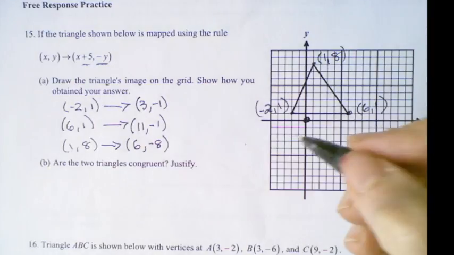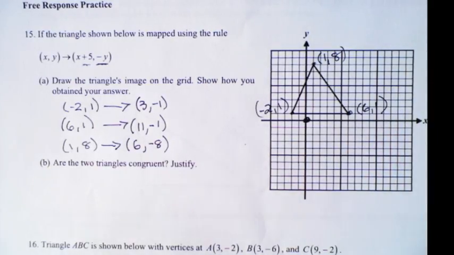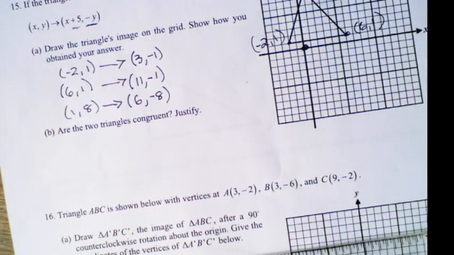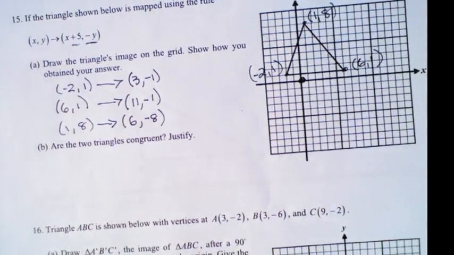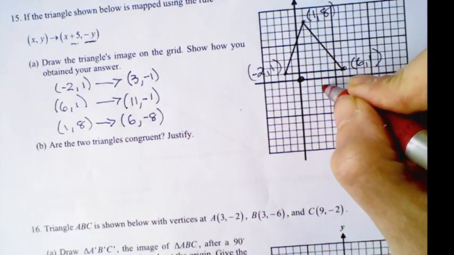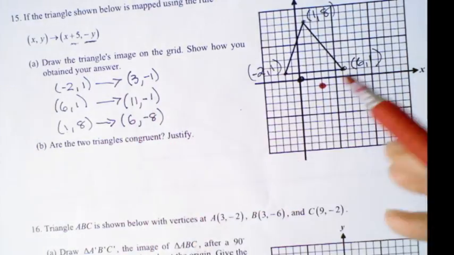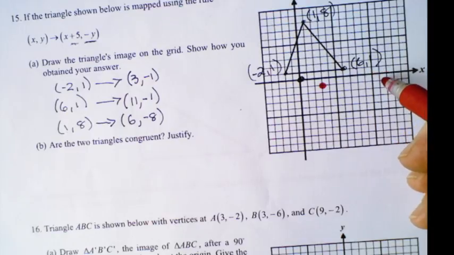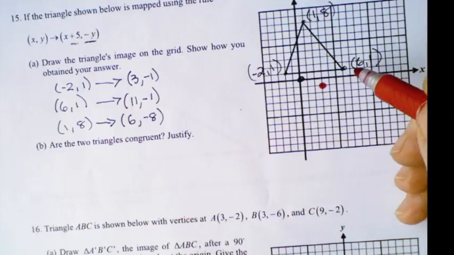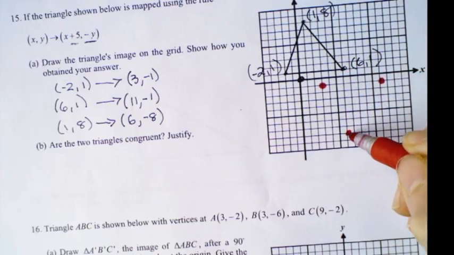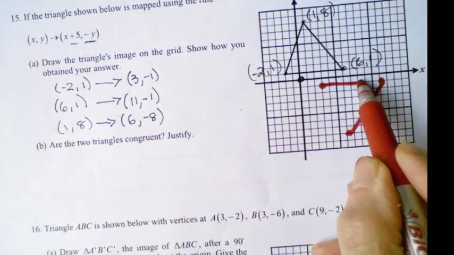So I'm going to now graph these coordinates. And our new image will now be at 3 and -1, 11 and -1, and 6 and -8. Which puts the new image here.